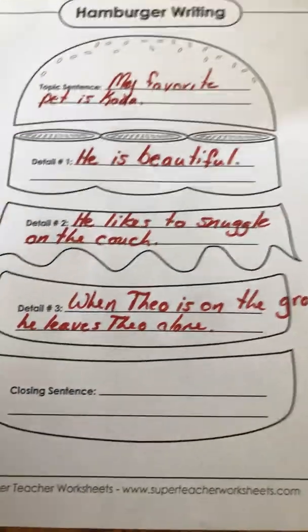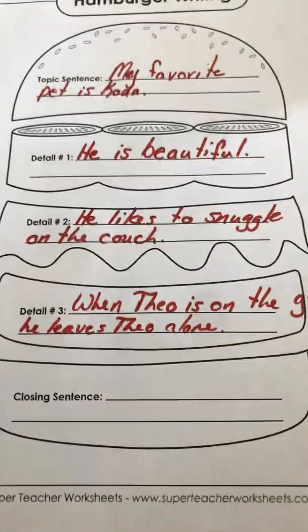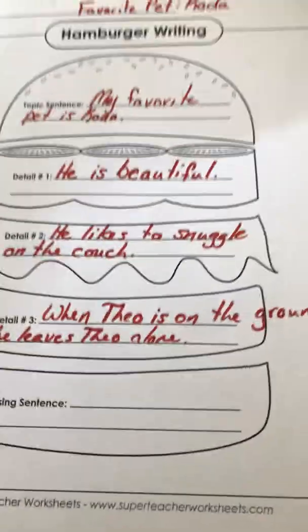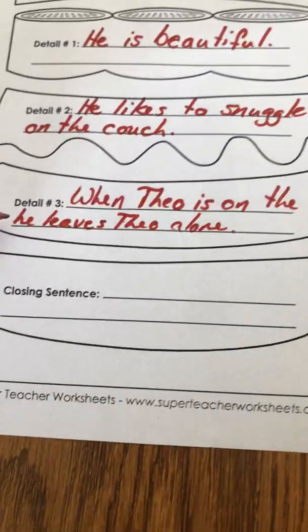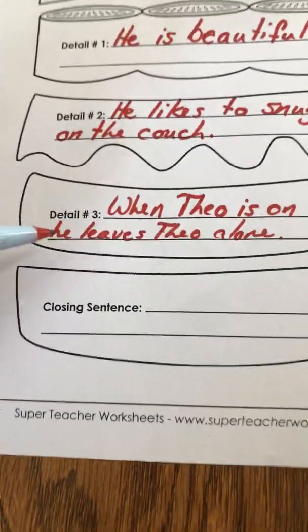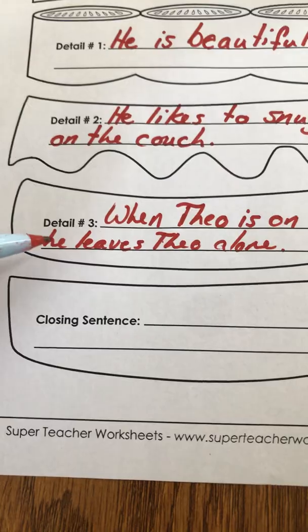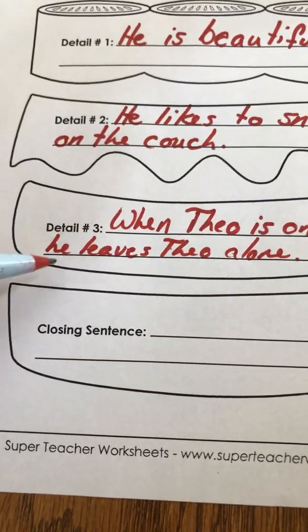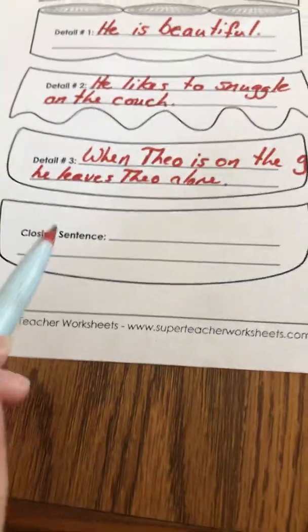What happens? He leaves Theo alone is my second clause. That's my independent clause because it could be a sentence on its own. I could have just said he leaves Theo alone.